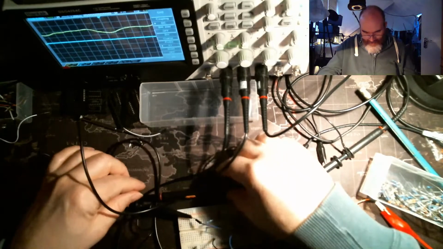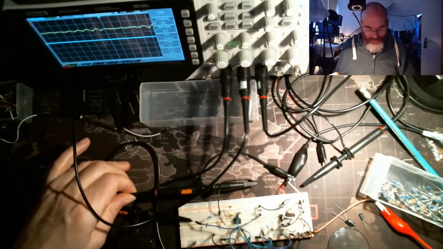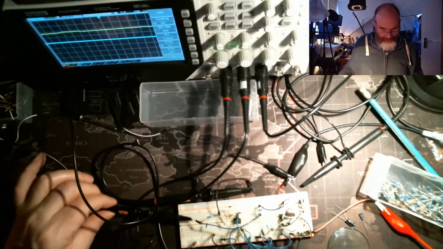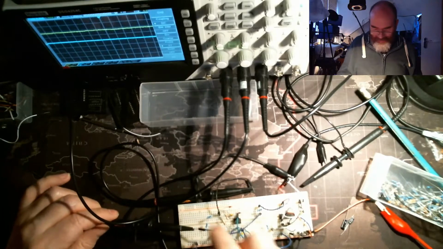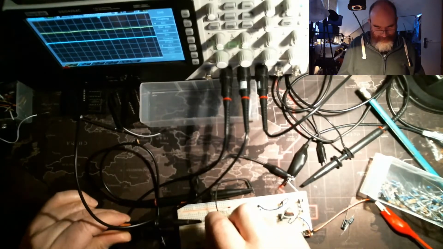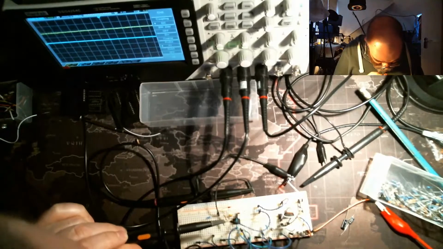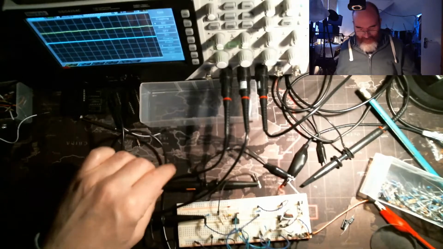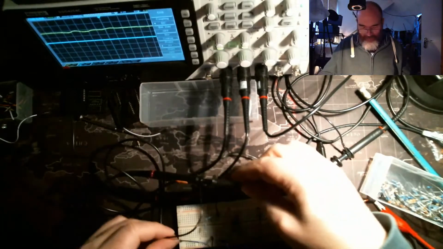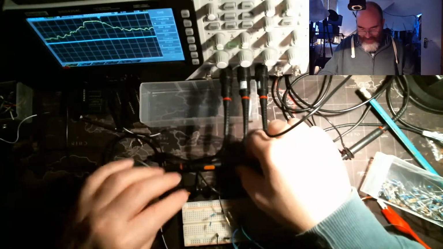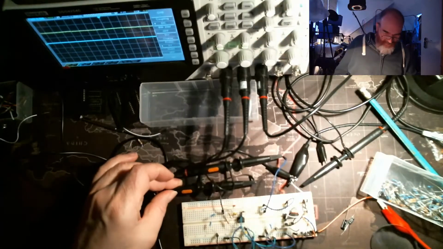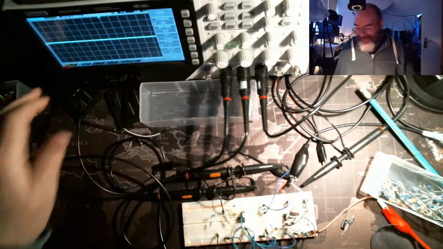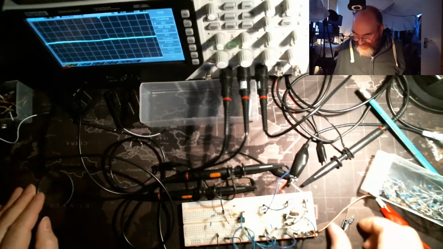Are they on different probe settings? Maybe one is on 10 times and the other isn't. I forgot to check that. Yep. That'll do it. These scope probes have a setting to divide down the input voltage. So the two scope probes are not set to 10 times, and that's why. Okay, there's that one. That's debugged.